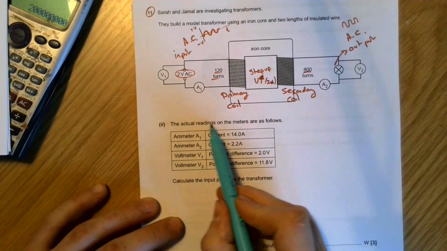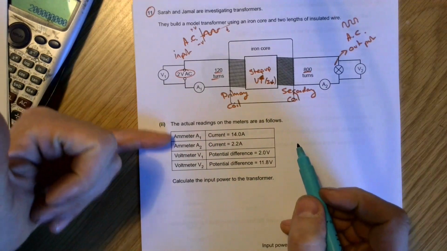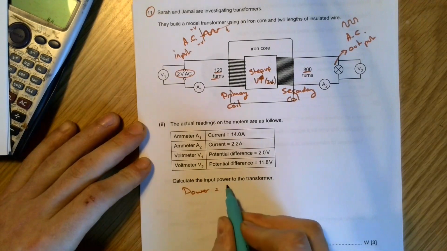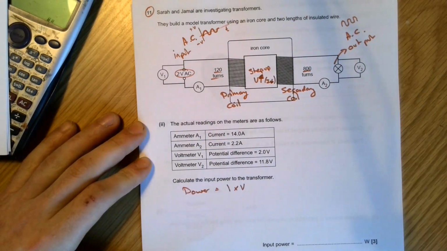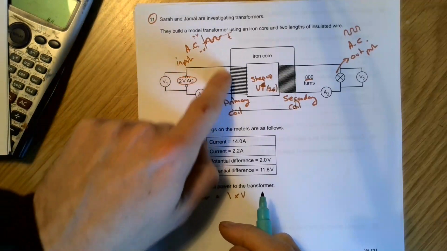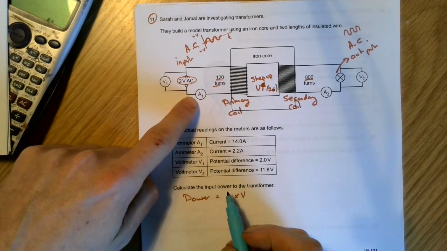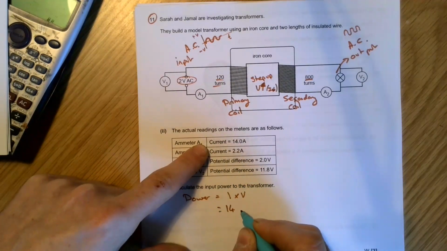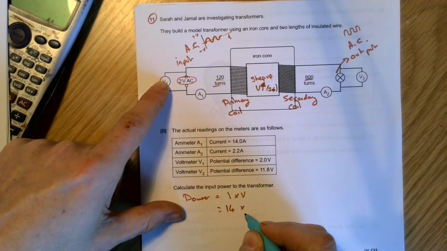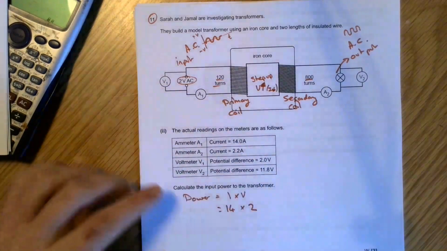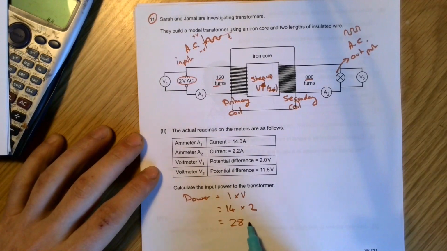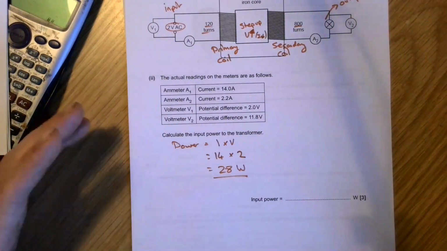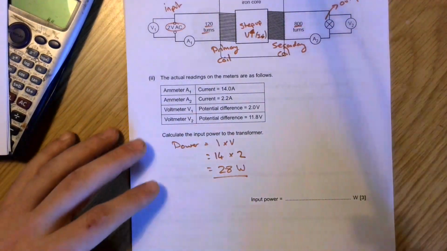So it says the actual readings on the meters are as follows. Calculate the input power. So power equals current times potential difference. This is the input side, so V1 and I1 is what we want. So we want the input, which is 14 amps, multiplied by the input potential difference, which is 2, and that is obviously 28 watts. The fact you get 3 marks for this is really quite generous, but there you go, occasionally you do get some nice easy marks.